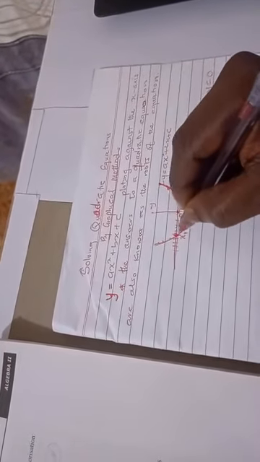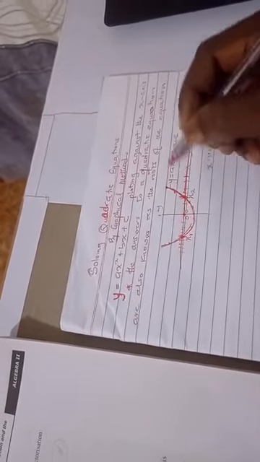So we have a minimum curve and a maximum curve. You come to that. This one is a minimum curve, and then for the maximum curve too.